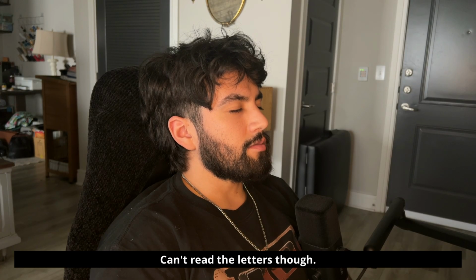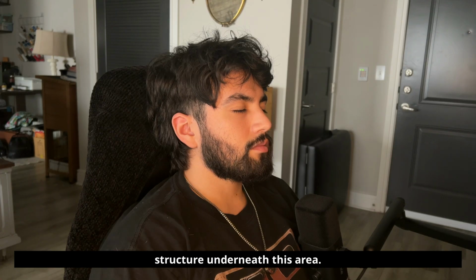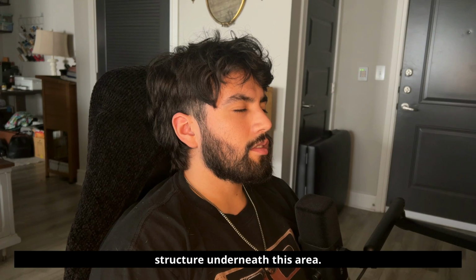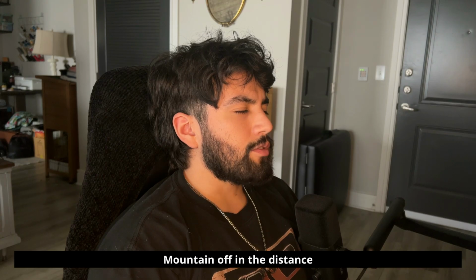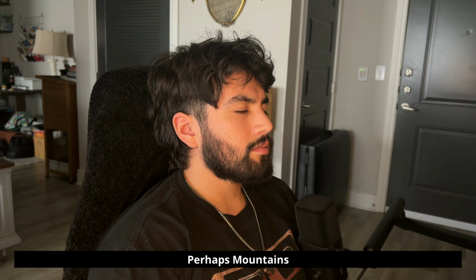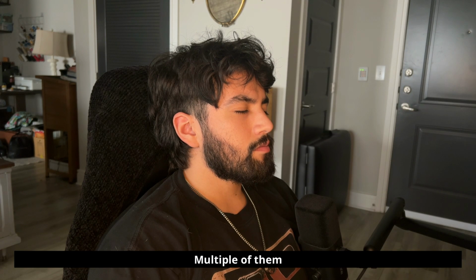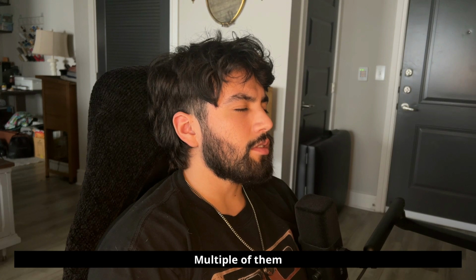Can't read the letters though. Yeah, structure underneath this area. Mountain off in the distance. Perhaps mountains. Multiple of them.